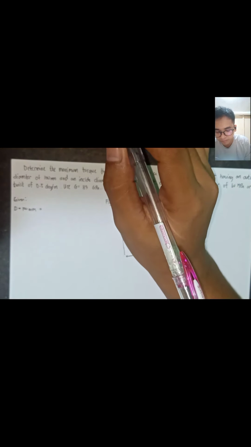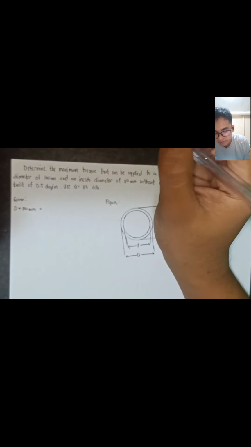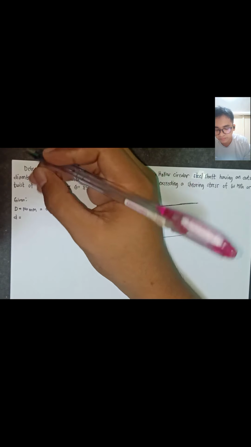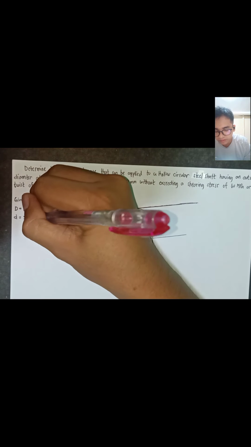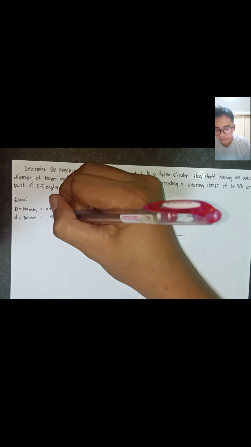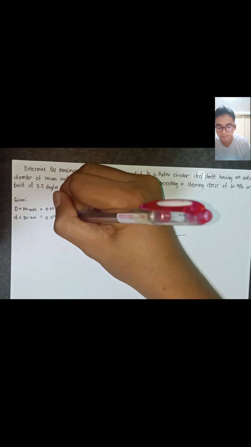Convert na rin natin siya to meters since ito yung gagamitin natin mamaya sa pag-solve. 0.10 meters. Then, inside diameter is equals to 80 millimeters or 0.08 meters.